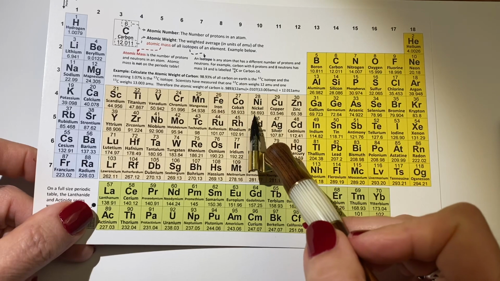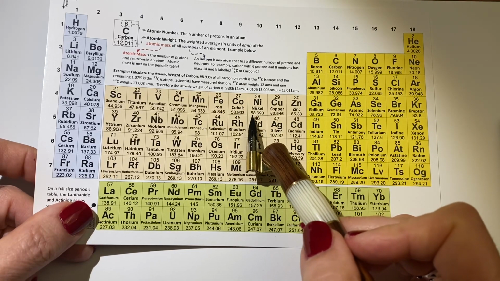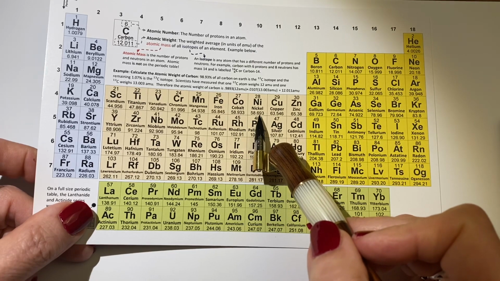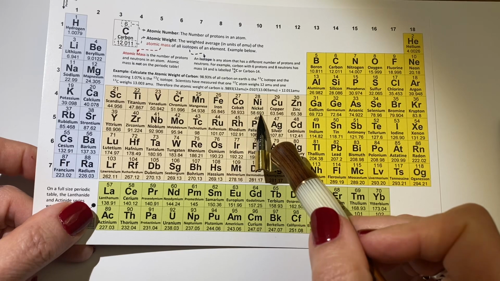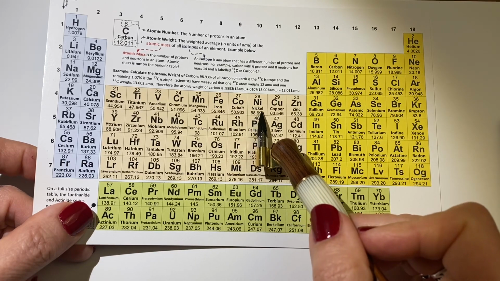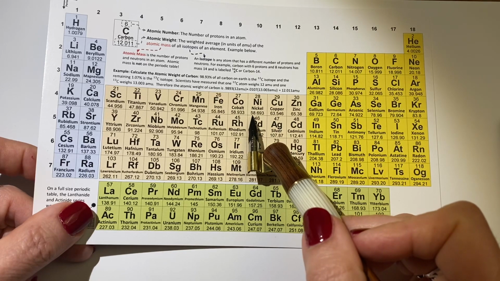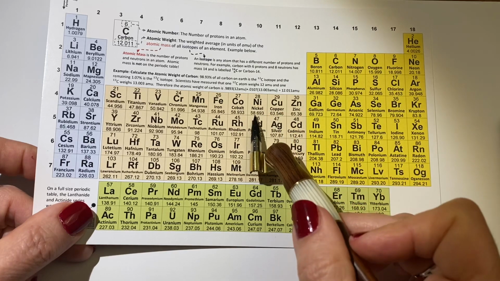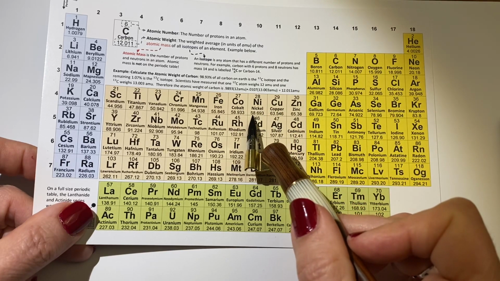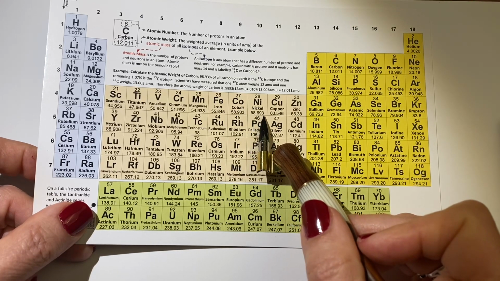Or if we look at the mass number, the mass here, this is a weighted average, we call it, an average of all the different isotopes of nickel. And throughout planet Earth, and really the universe, the average mass for nickel is 58.693 grams per mole.